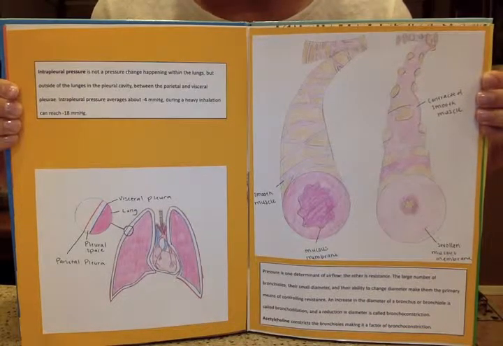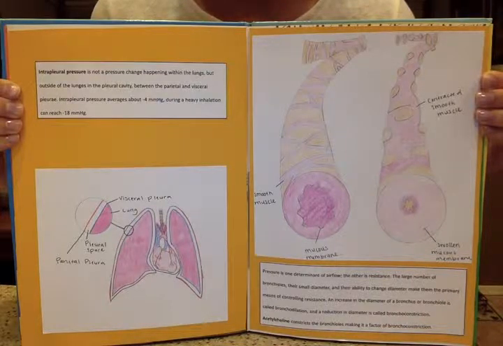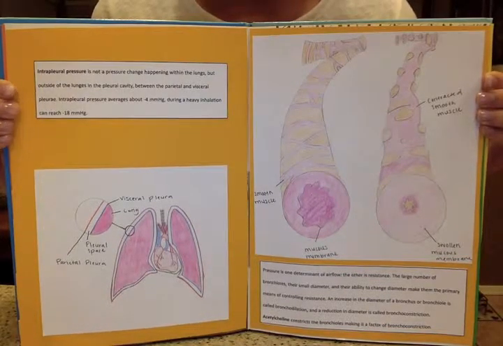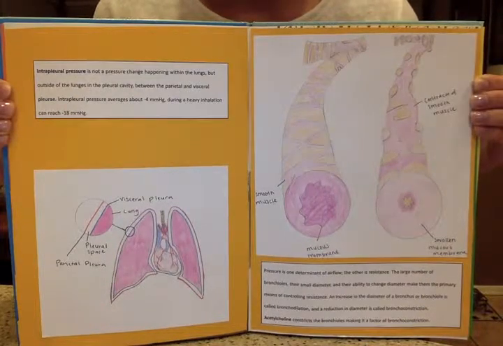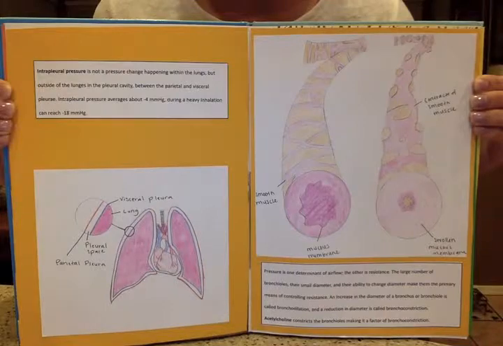The large number of bronchioles, their small diameter, and their ability to change diameter can make them the primary means of controlling resistance. An increase in the diameter of a bronchus or a bronchiole is called bronchodilation, and a reduction in diameter is called bronchoconstriction. Acetylcholine constricts the bronchioles, making it a factor of bronchoconstriction.